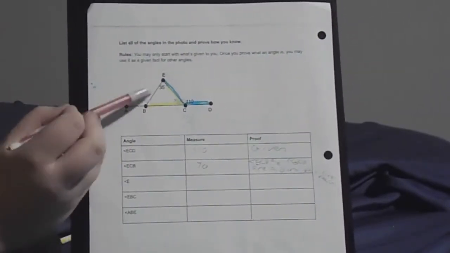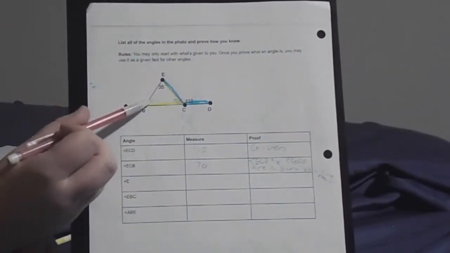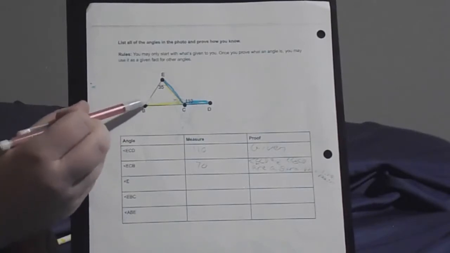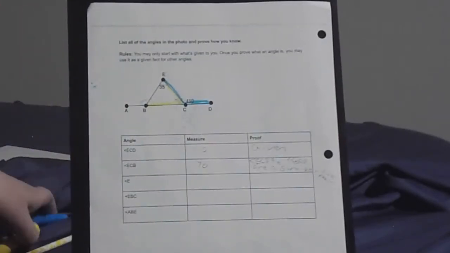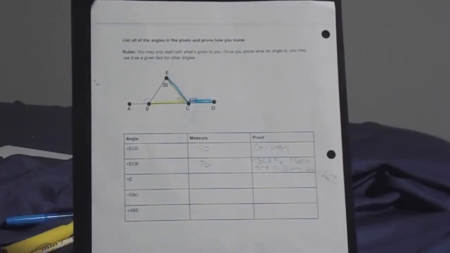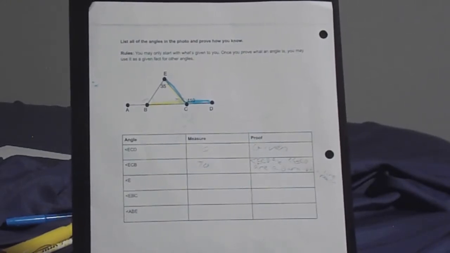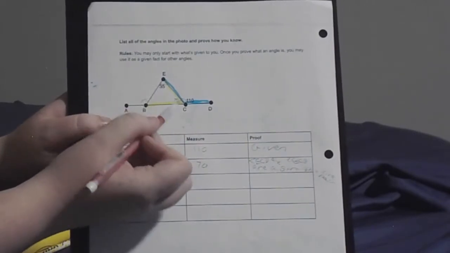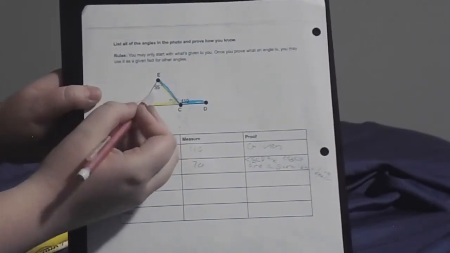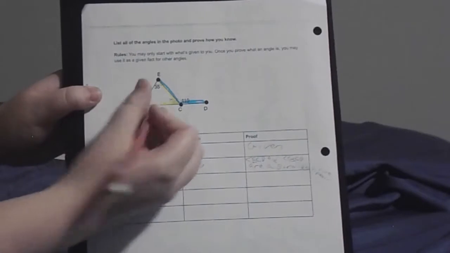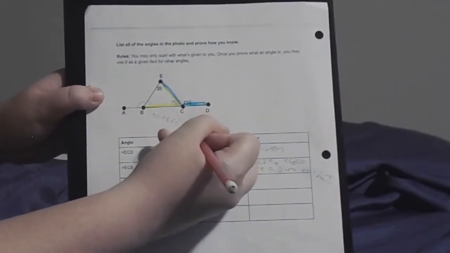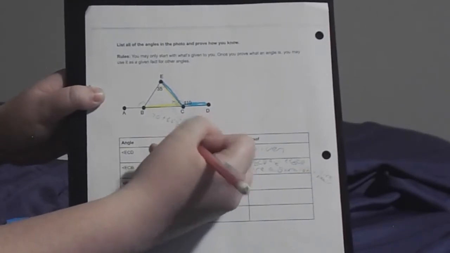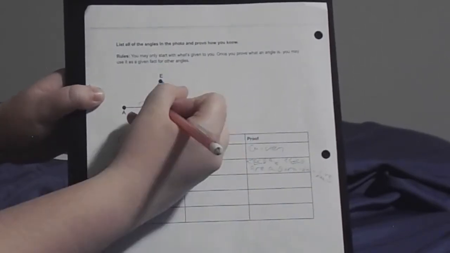Okay? Well, I now know that this is 35 and this is 70. Can I figure out either one of these? I can figure out this one now. I can figure it out because remember there's a rule with triangles, from 2 notes ago, that says the 3 angles in a triangle have to add to 180. So if they have to add to 180, I have 70 plus 35 is 105. 180 minus that leaves 75 left for this angle.